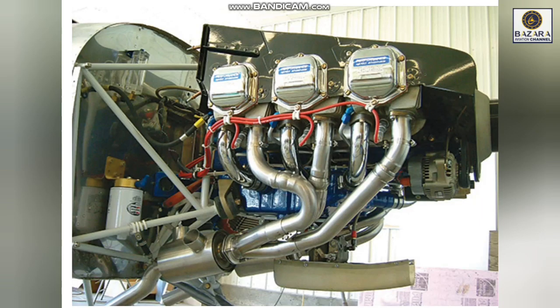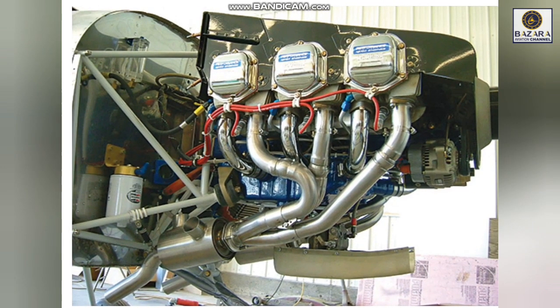Also, if you can't inspect a component of the exhaust system because it's hidden, you have to remove the part and inspect it. Like here we have the exhaust system of an opposed reciprocating engine, and if we have hidden areas like we have here behind this, and you can't reach these areas, you have to remove the part and inspect it.